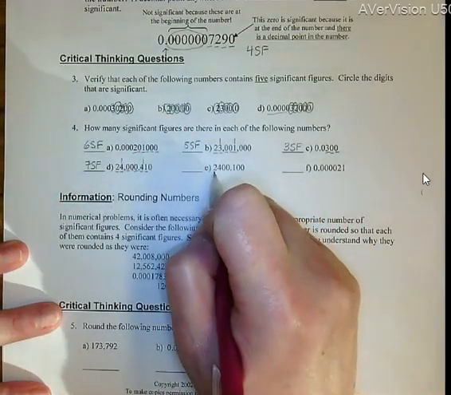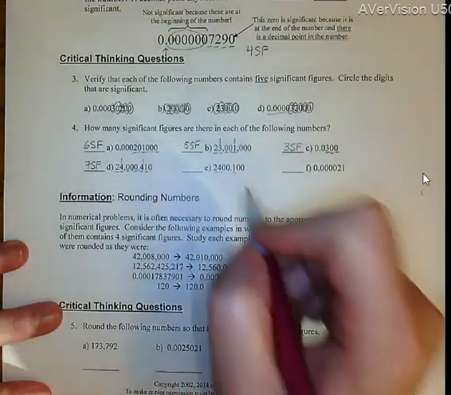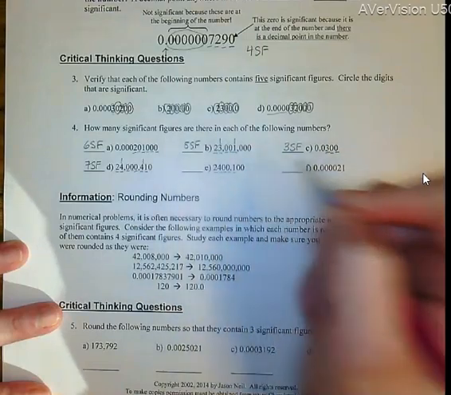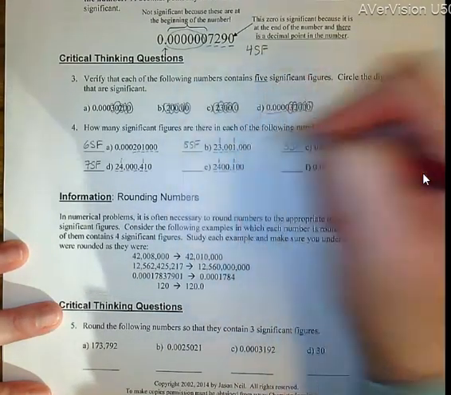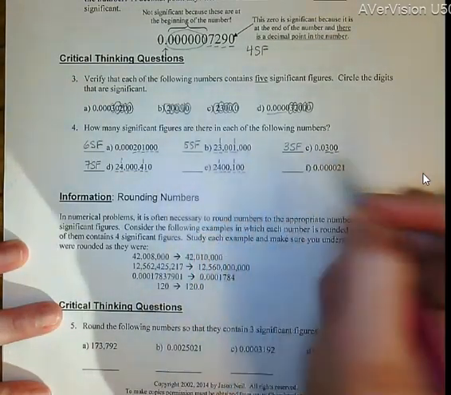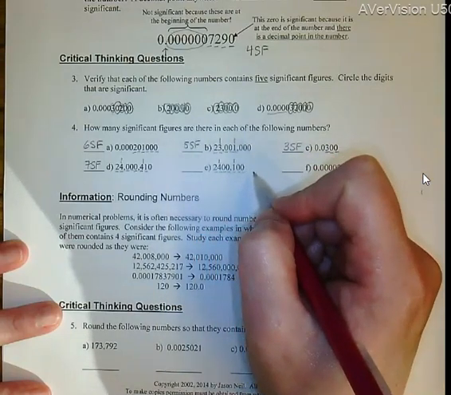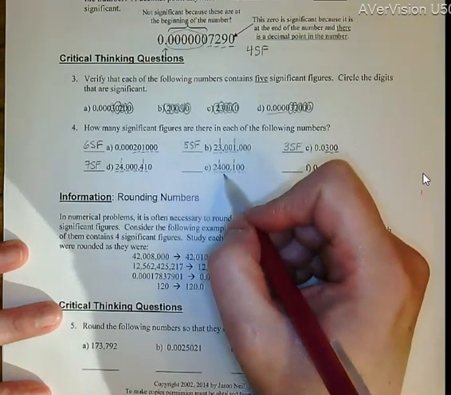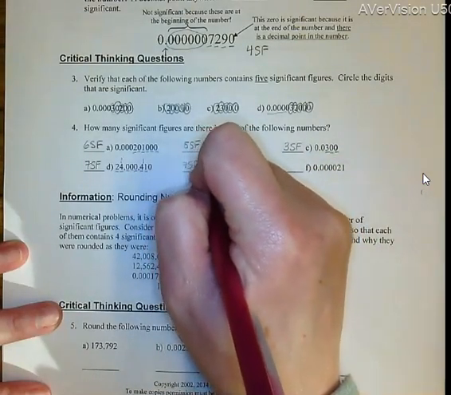Letter E, 2, 4, 1 are significant because they're not zeros. Rule number 3, because these zeros are between numbers that are not zero. And then because of rule number 2, these also are significant because there's a decimal and these zeros are to the right and at the end of our number. So there are 2, 4, 6, 7 significant figures in this one.